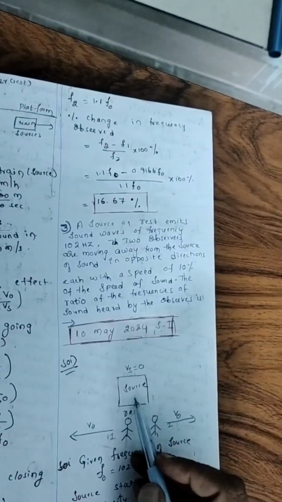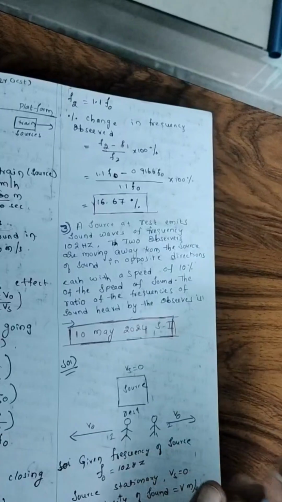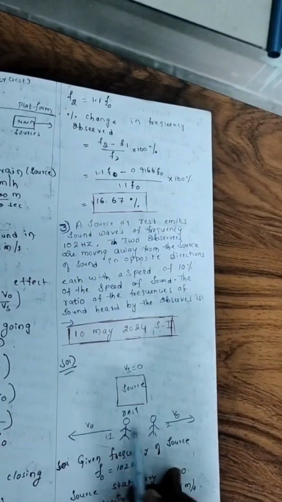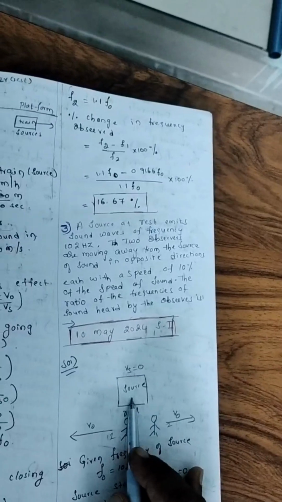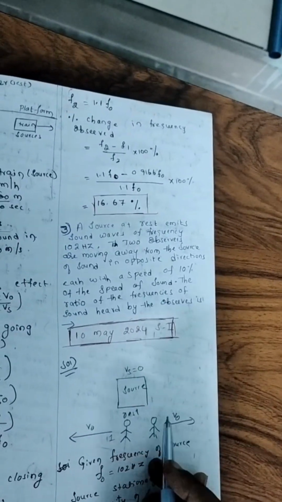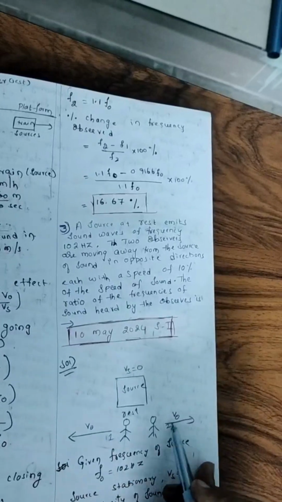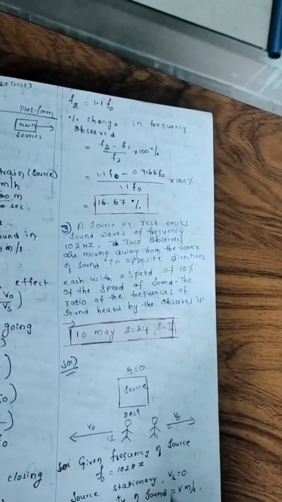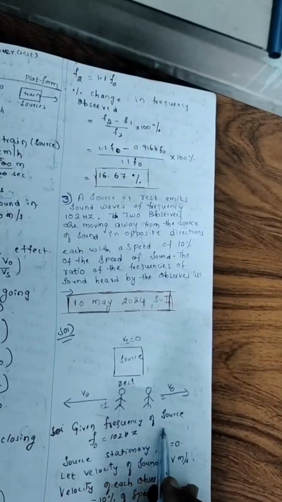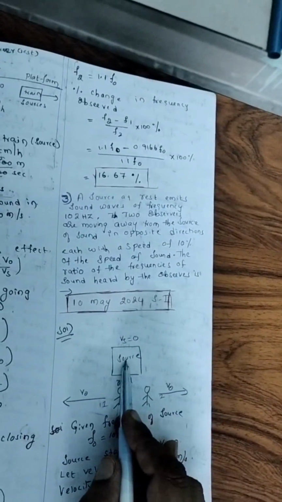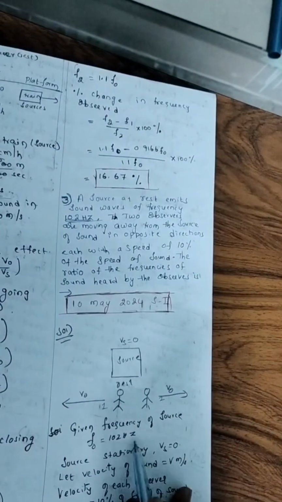What he said: a source is at rest, meaning here Vs becomes 0. Two observers, observer 1 and observer 2, are moving away from the source in opposite directions. Let us think observer 1 is going in this direction, observer 2 is going in this direction. The frequency of the source he gave is 102 Hz.